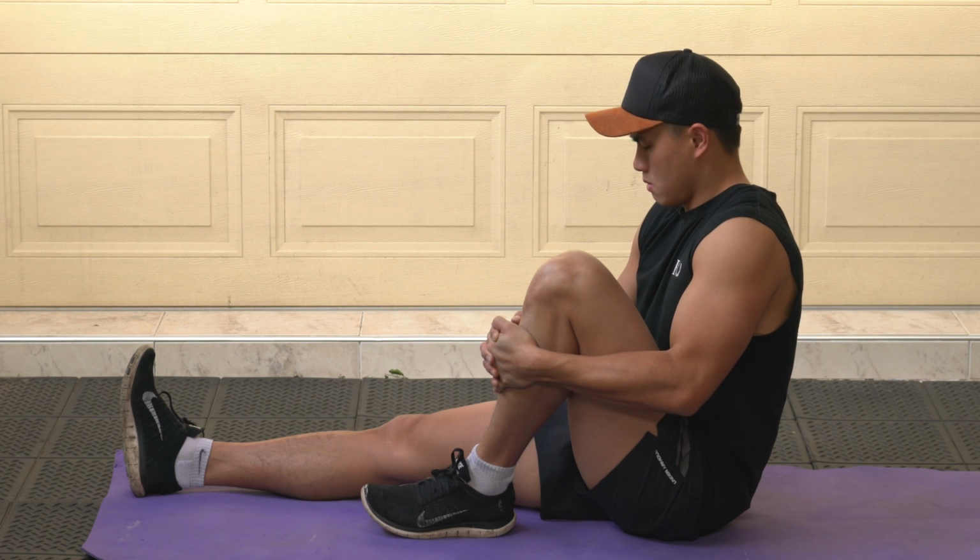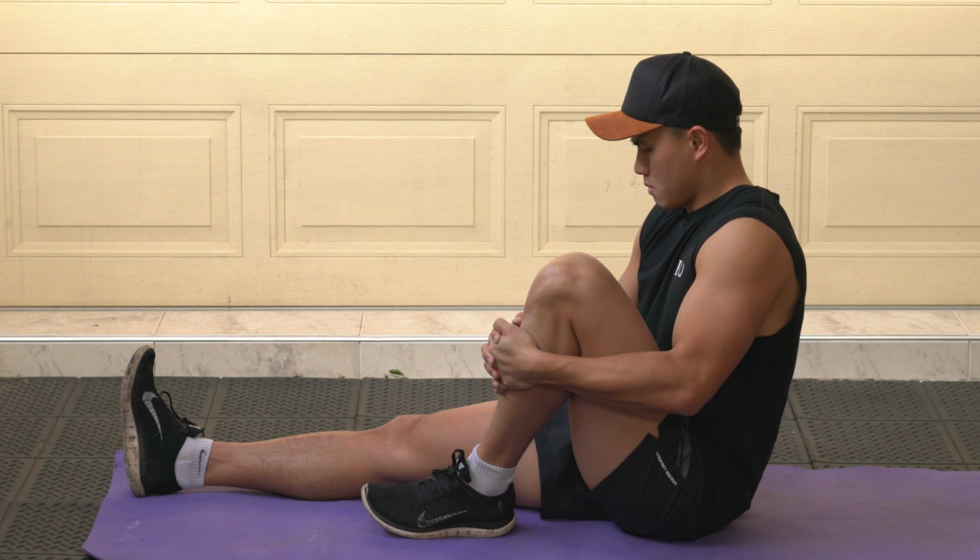To accentuate the stretch, just bend your head forward a little bit and hold this position for about 30 seconds to a minute and do it 3 to 4 sets. And remember to alternate both sides.